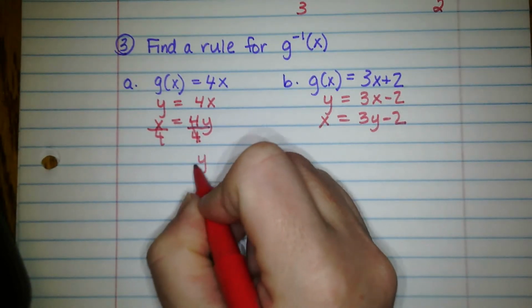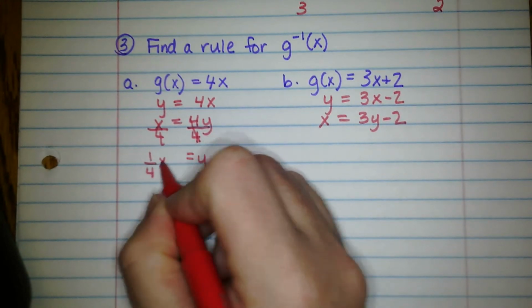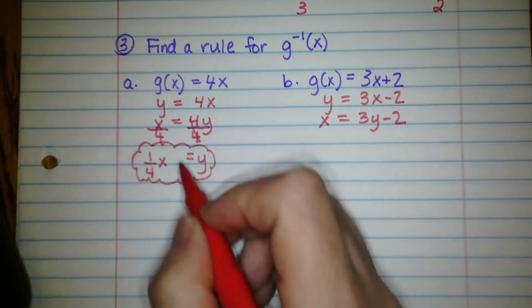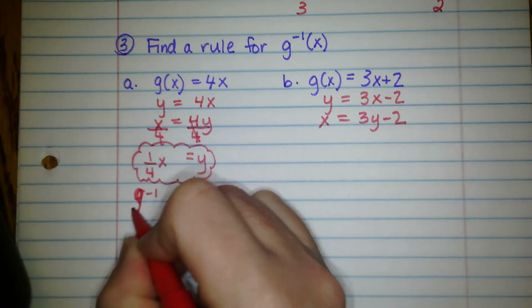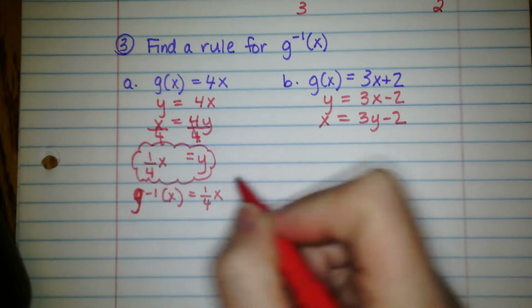So my y is going to equal, this is really like 1/4 x. And that is the inverse of, oops, that's g, excuse me. Inverse of g is 1/4 x.